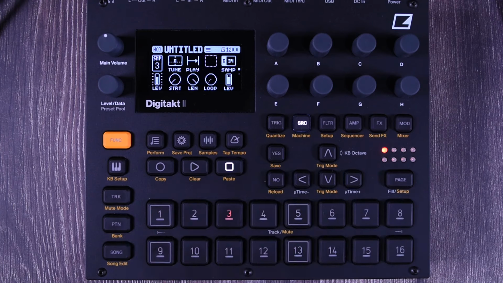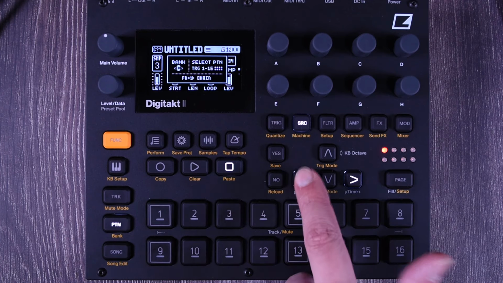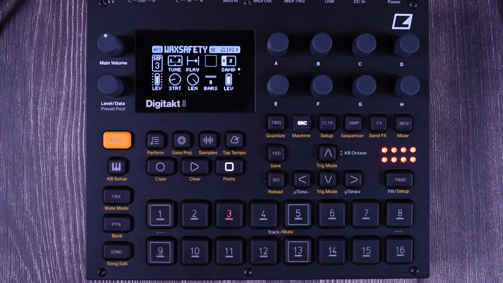Still, if you get out of here, when you go to pattern, notice that you get the same screen. So now you don't need to go to bank and pattern anymore. You just can go to pattern, select the bank with the arrows, and then maybe go to, I don't know, pattern number 1, and then you are there.